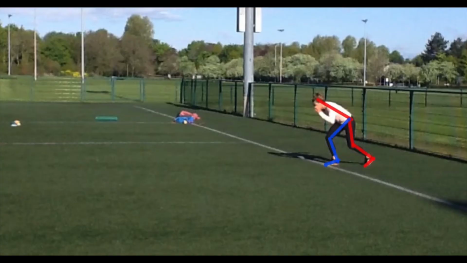So the athlete here is in a 2-point starting position. That means there are two body parts touching the floor only, which in this picture is her right foot and her left foot. We've put these red lines and blue lines through the body shape to help you see what we're looking for in exact precision.